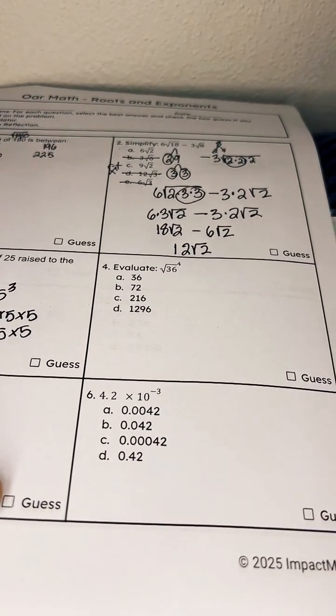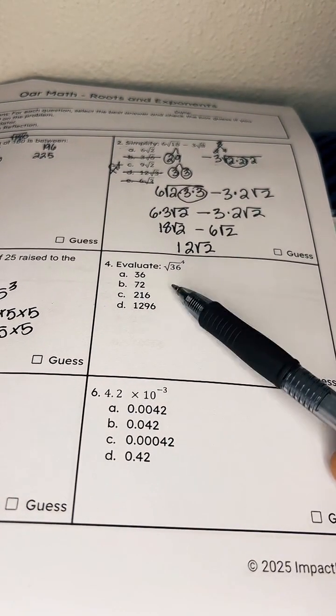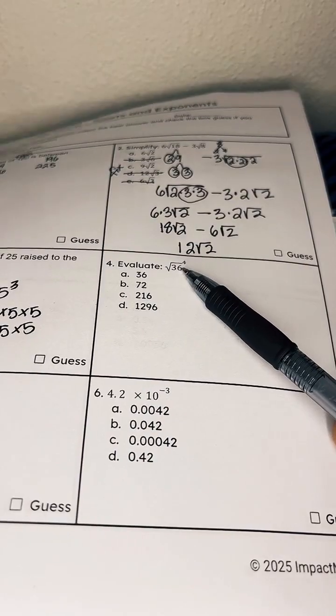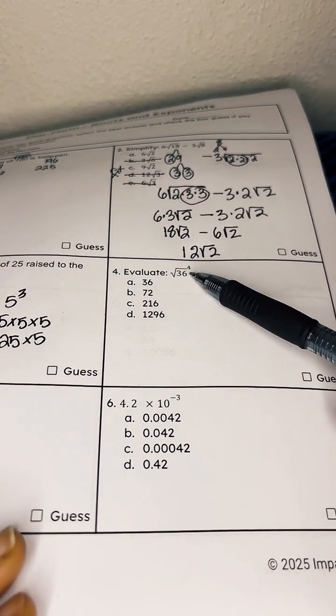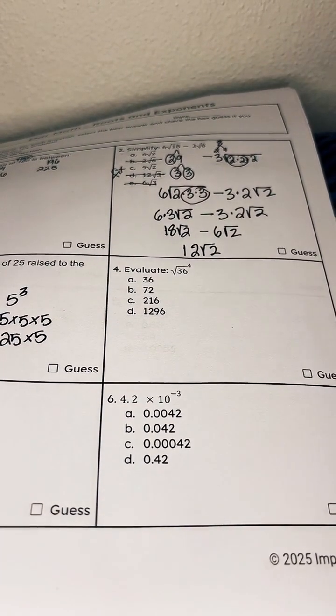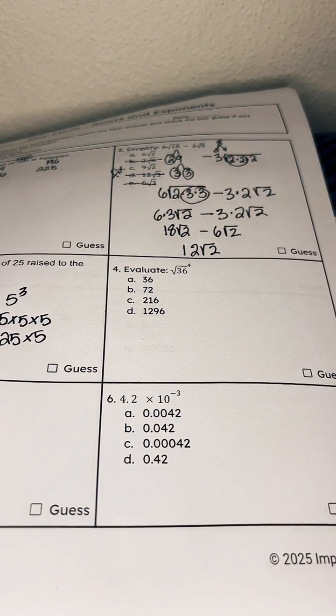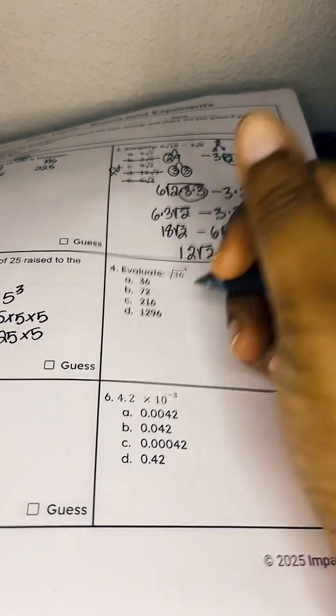Let's go to the next. Evaluate the square root of 36 to the fourth power. Okay. What's the square root of 36? Put it in the chat. What is the square root of 36? Vice says 6. Janice says 6. Beautiful, you guys. Yes, it is 6.